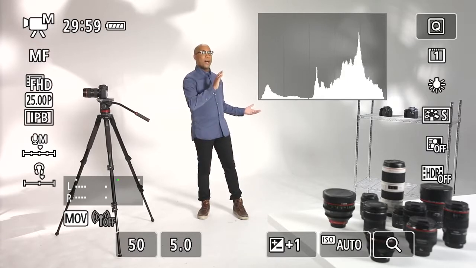With any video we create, it's important that the footage we record is correctly exposed. Fortunately, with video, we can use the LCD screen on the back of the camera to check that we're not over or underexposed. The histogram, whilst in live view, is a great tool for this.